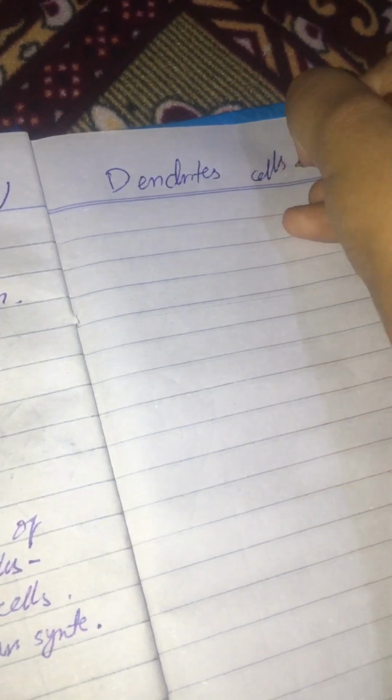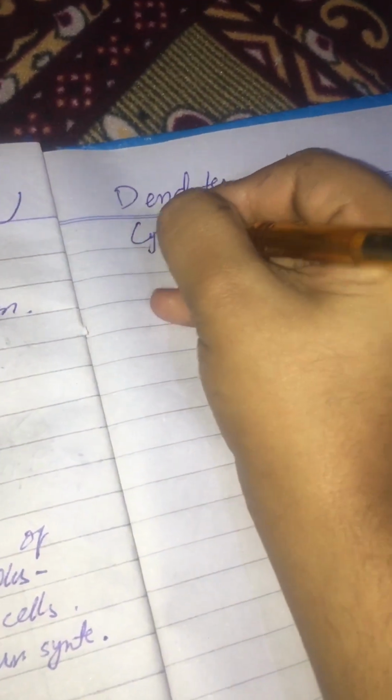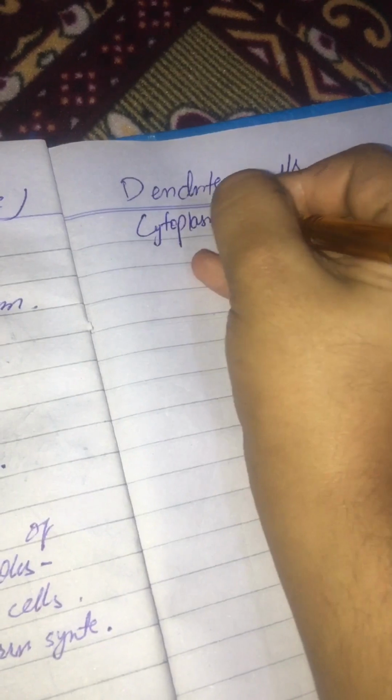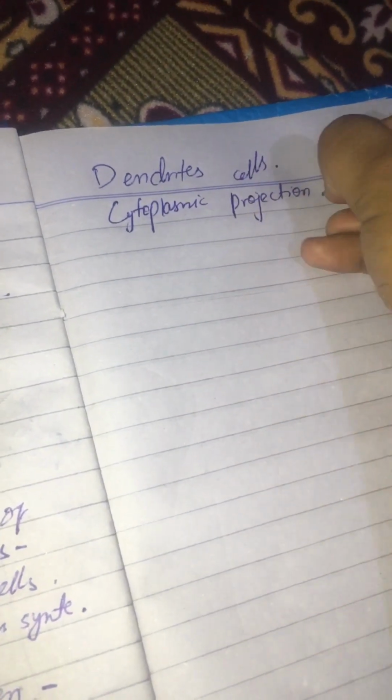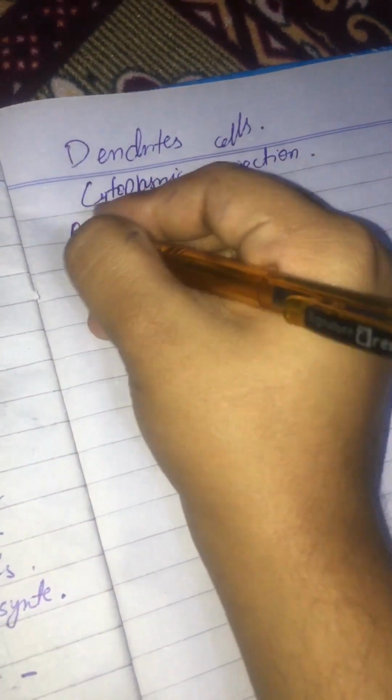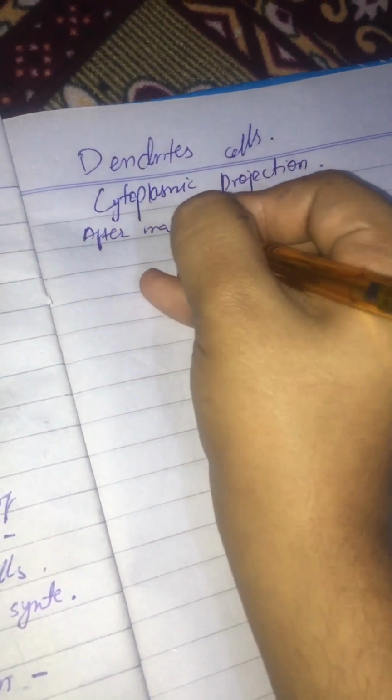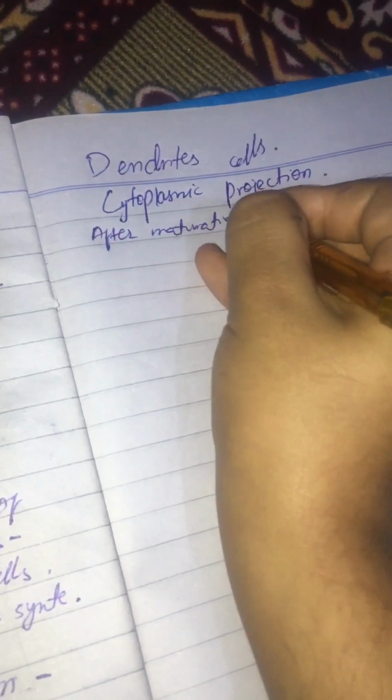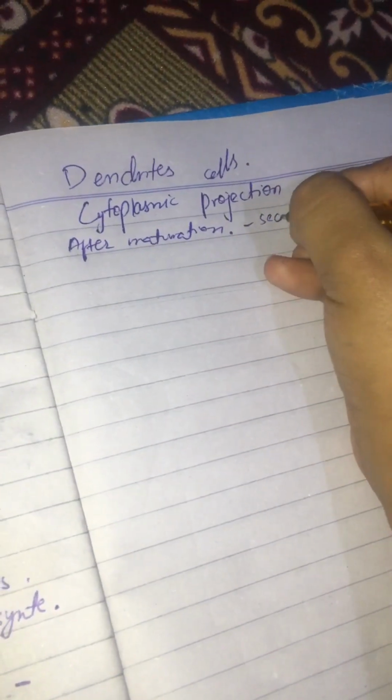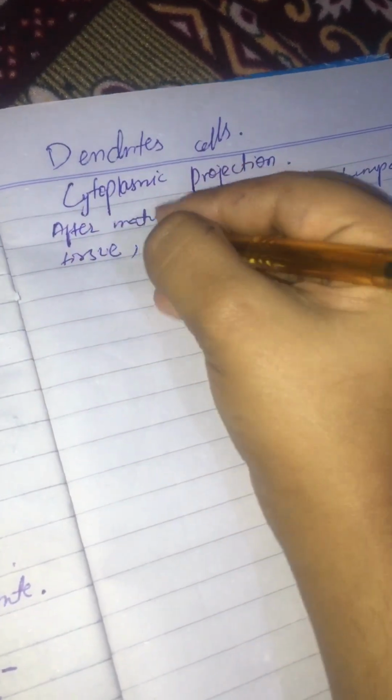The dendritic cells, as we know, are also known as cytoplasmic projections. After maturation, they will move to the secondary lymphatic tissue, and they will die.